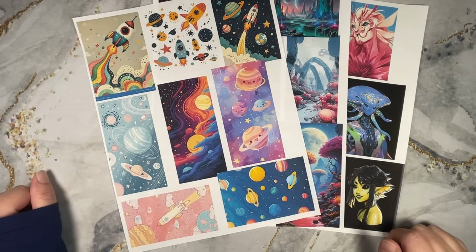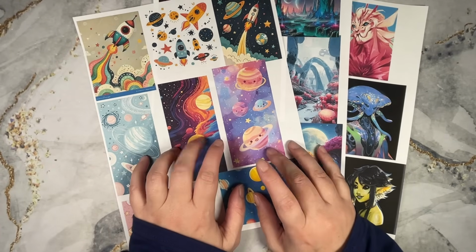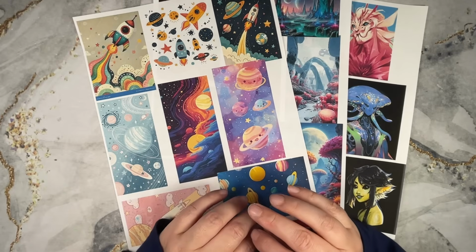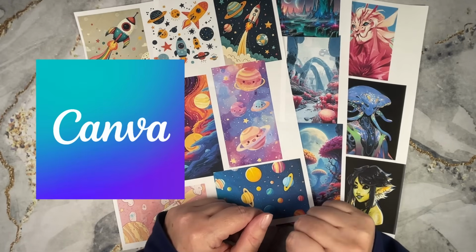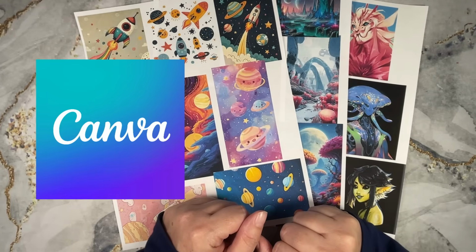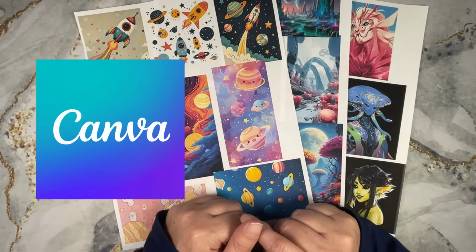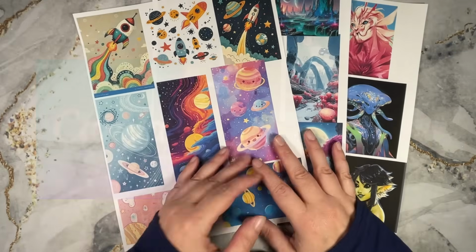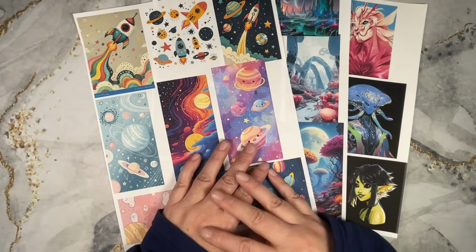Okay, so after searching, these are the sheets that I ended up with. So once I have these images downloaded to my phone, I use an app called Canva, which is free to use, and you can download on your phone or your computer, and then you just upload the photos in, and you create different, this is a flyer format, so then I can just upload whatever pictures I want.